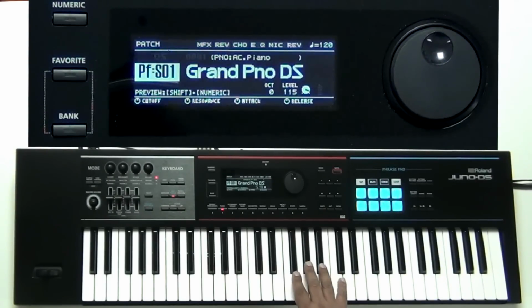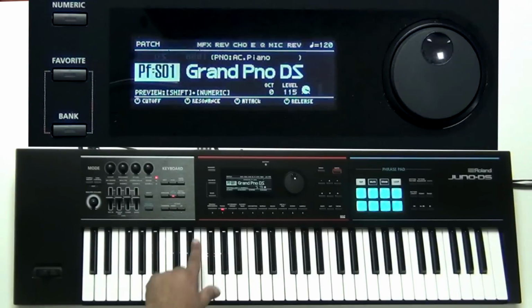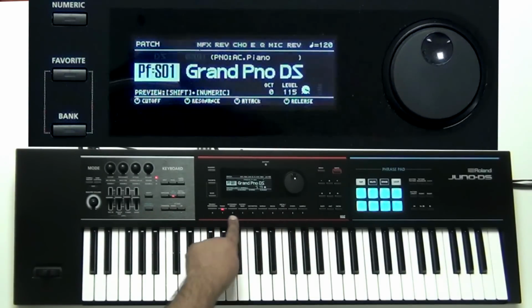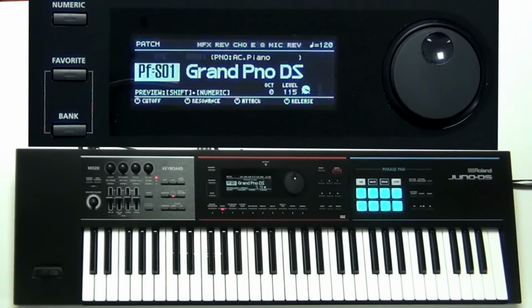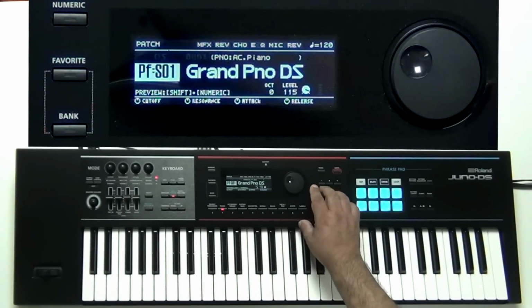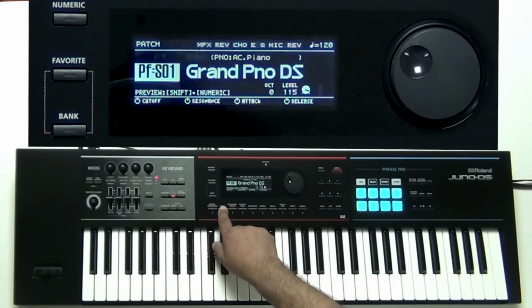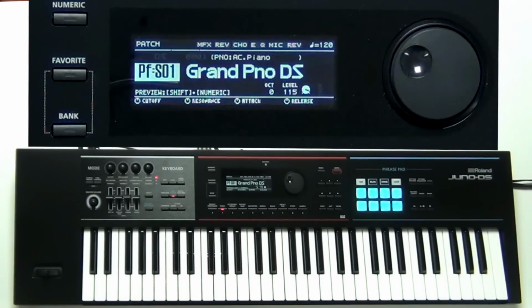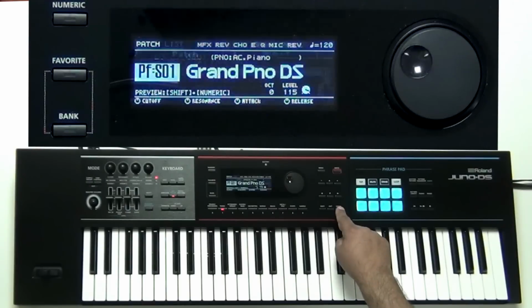First off, if we look at the very middle of our screen, we see a very nice big screen right here. And we see this section right here, which is the different categories of sounds that are available to us. So if we want to check out the pianos inside the JUNO-DS, we can just select the piano category button right here, and there it is. And then we can press the enter button.